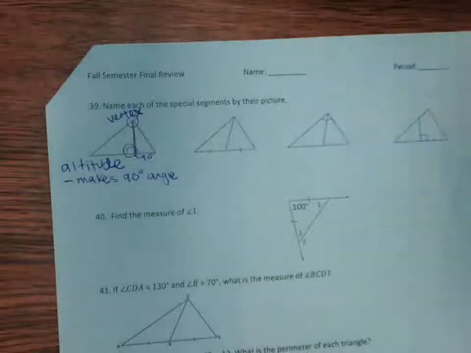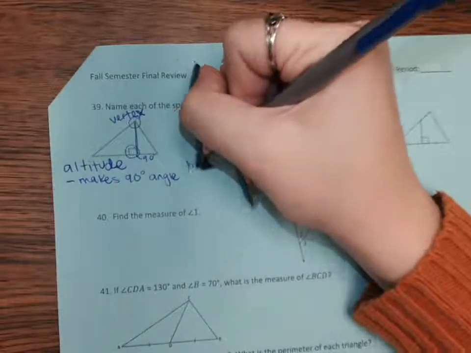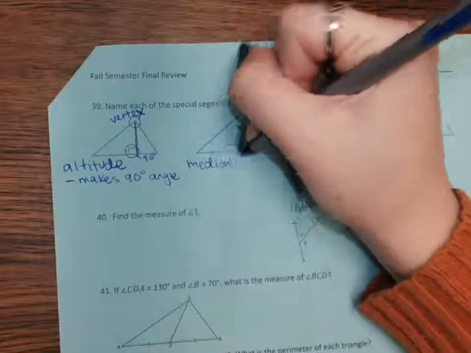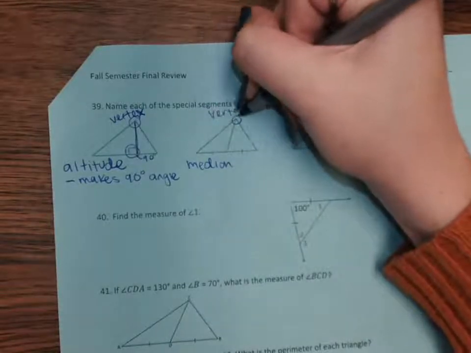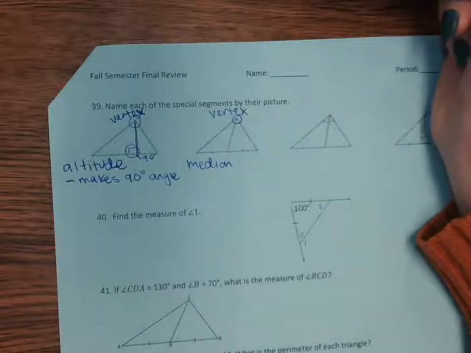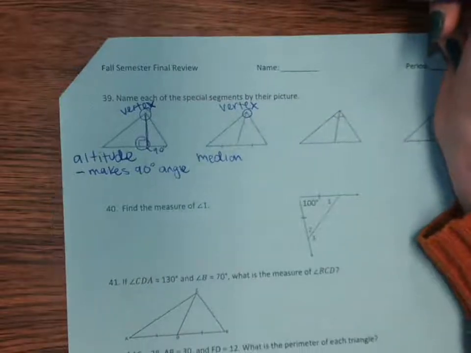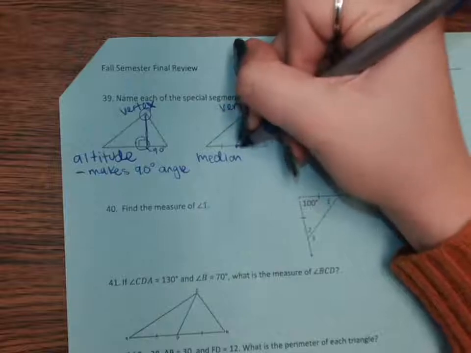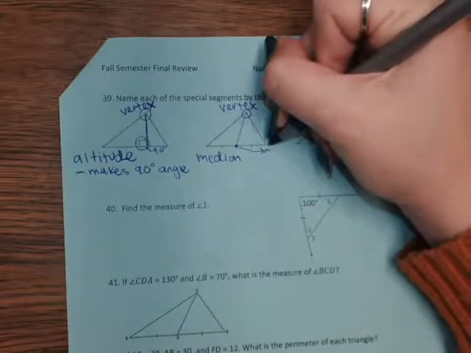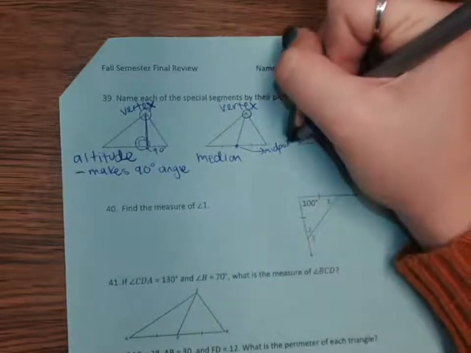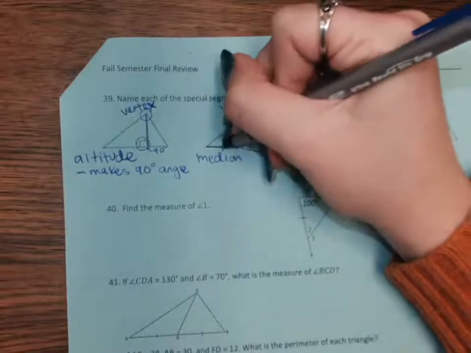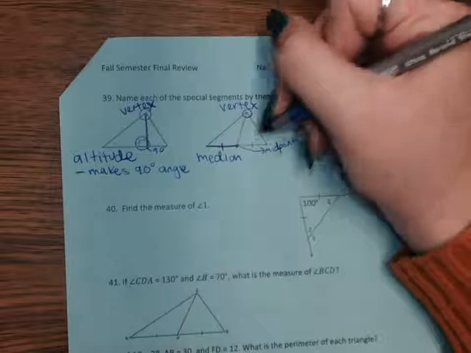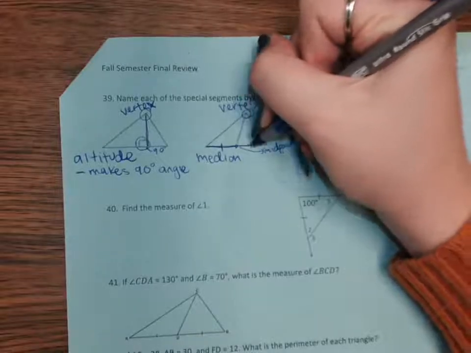Okay, this next one is called a median. Okay, we again start at the vertex. So a median is going from the vertex and it's going all the way across my triangle to the midpoint. Remember, a midpoint is the point in the middle. Which means that this segment from here to here is the same as this segment from here to here.